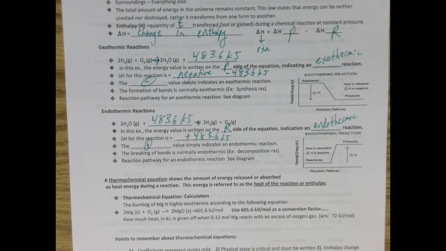The next sentence should make a lot of sense. Breaking of bonds is normally an endothermic reaction. Okay? If we're breaking bonds, we require energy to break those bonds, right? You have to apply energy. You don't release energy, you apply energy. And so then you have the reaction energy diagram. It's the exact opposite for endo versus exo. You have the reactants, then they increase in energy. Energy is being applied to the system, and the products are now higher in energy than the reactants were.